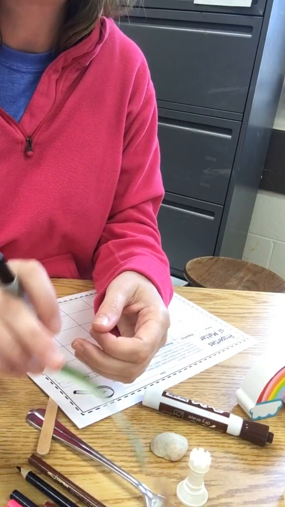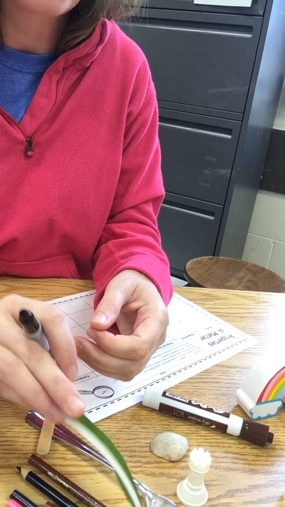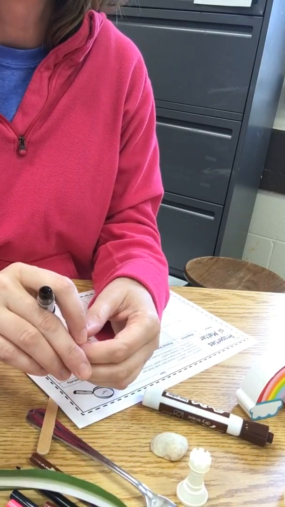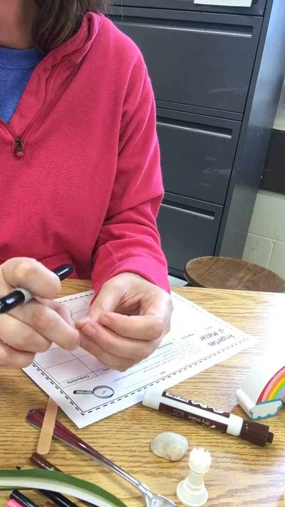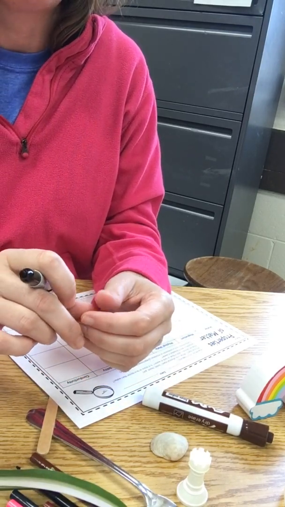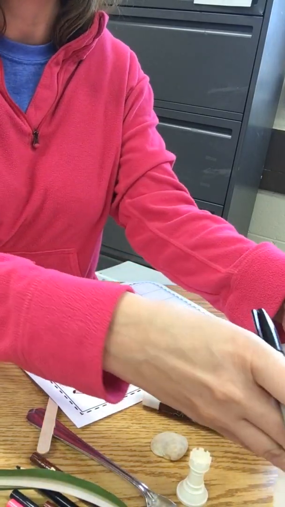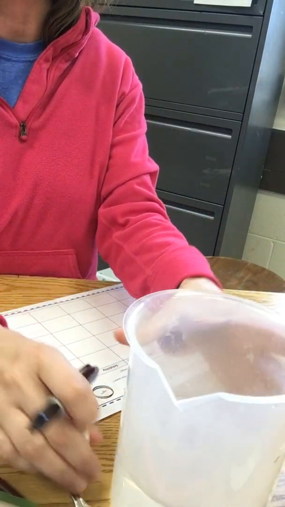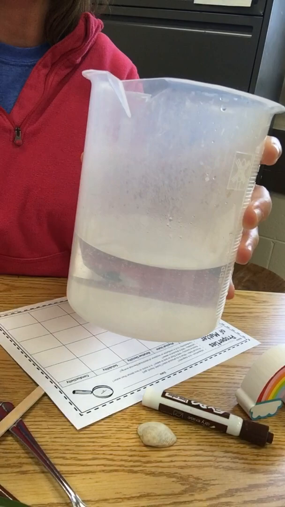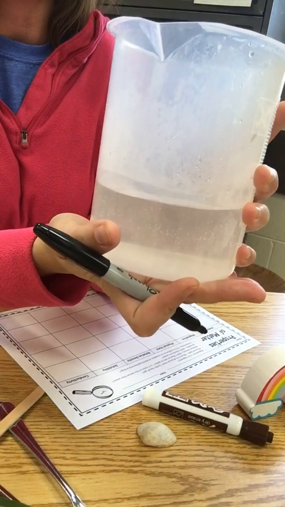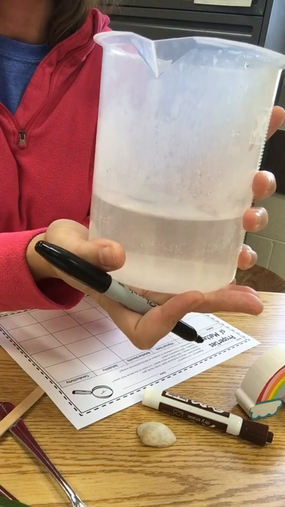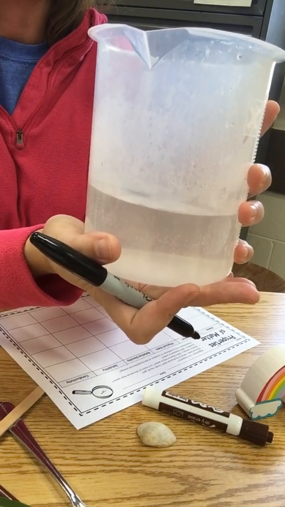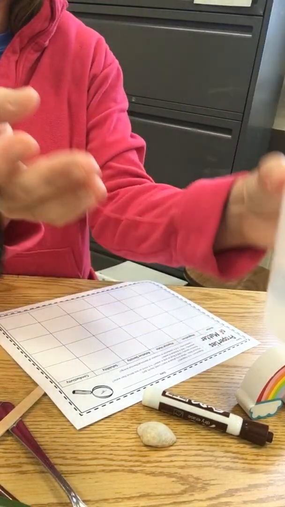Okay, now because this is virtual learning, it really isn't practical for me to ask you to test whether or not something conducts electrical energy at home. That's not practical or safe. Instead, we're going to test whether or not these items conduct thermal energy using this container of hot water that I have here. And you can do this safely at home with your parents' permission. Do not do this without parent permission, okay?